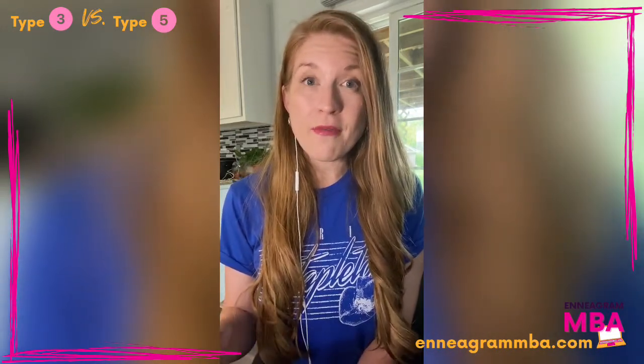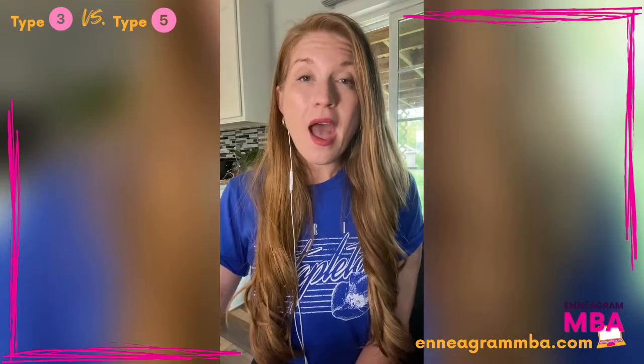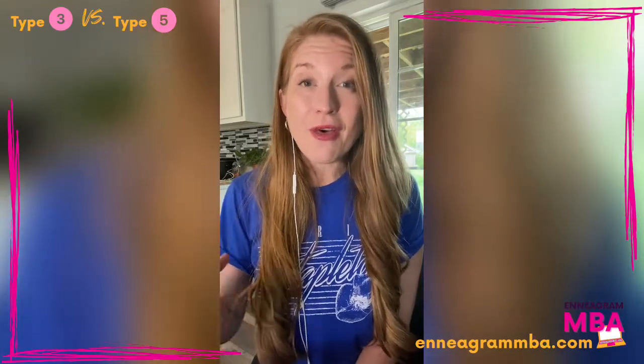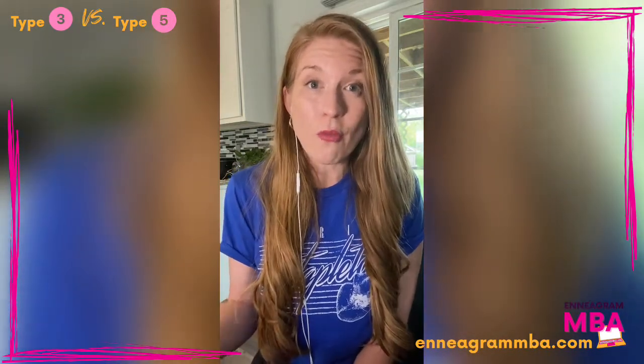So at their core, the 3 is driven by the need to be seen as successful, and they're running away from failure. Anything that could put them in a position to not have the status, not have the money, not have the title can feel really scary because they get their worth from how successful others see them. At their best, though, they can be really authentic, really confident, and really motivating and inspiring to others, hence why they get that name, the role model sometimes.